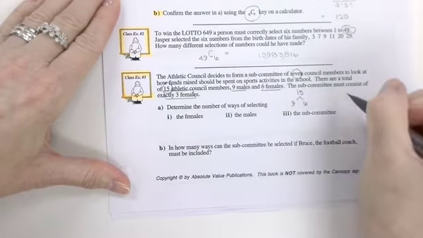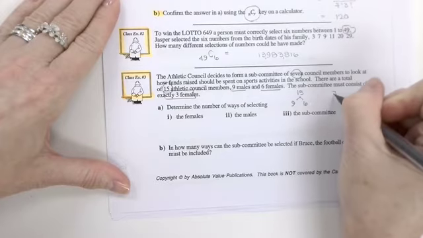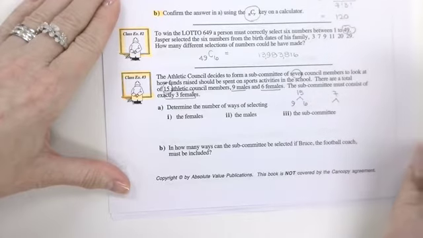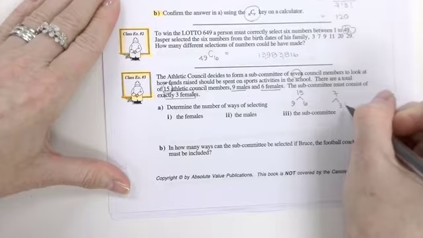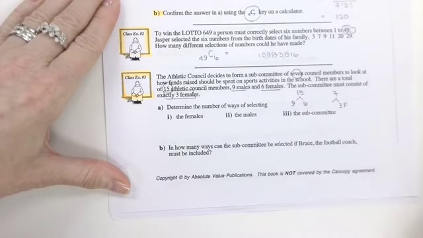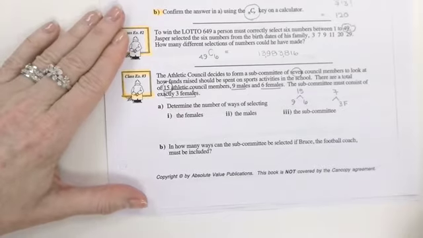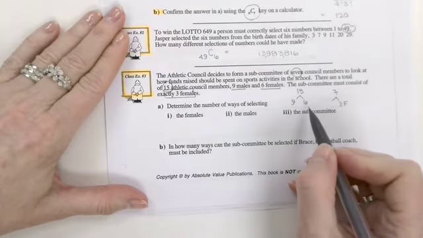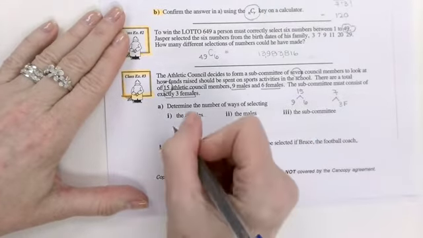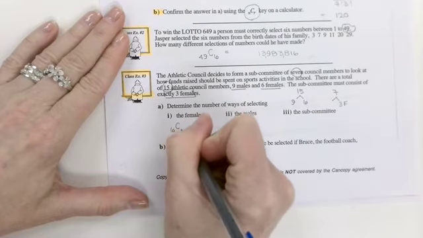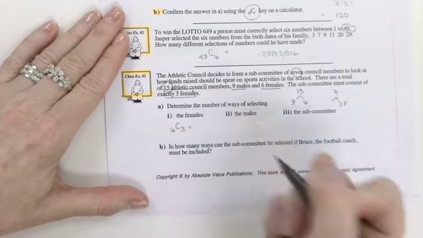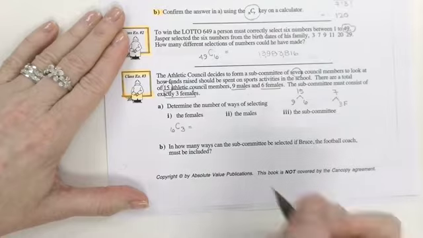We need 7 total, comprised of exactly 3 female. So if I have 3 females that I need to select out of the 6 that are in the Athletic Council to begin with, then I'm just going to think 6 choose 3. And that gives me, on my calculator, 20.